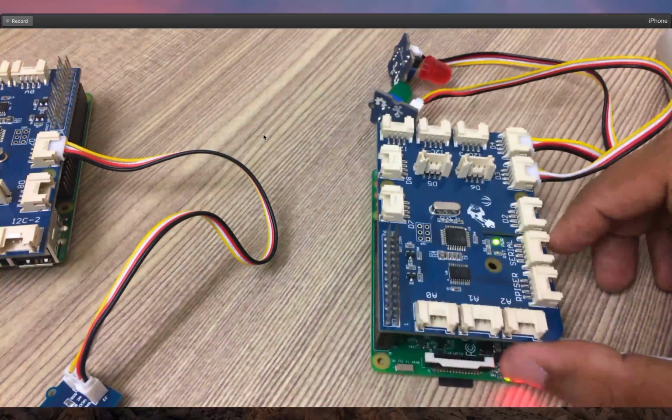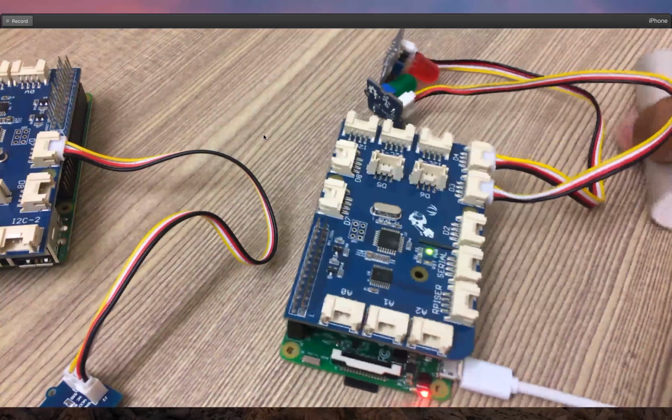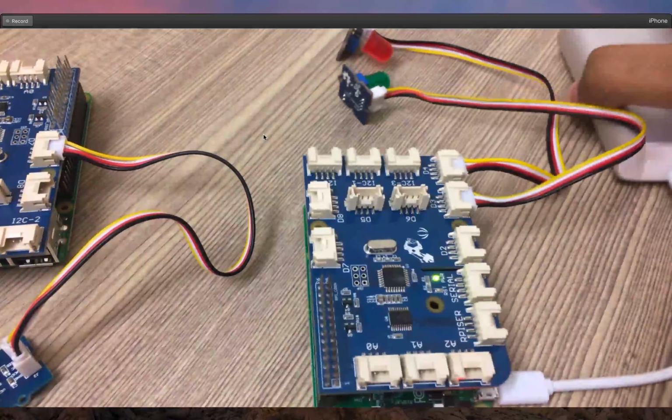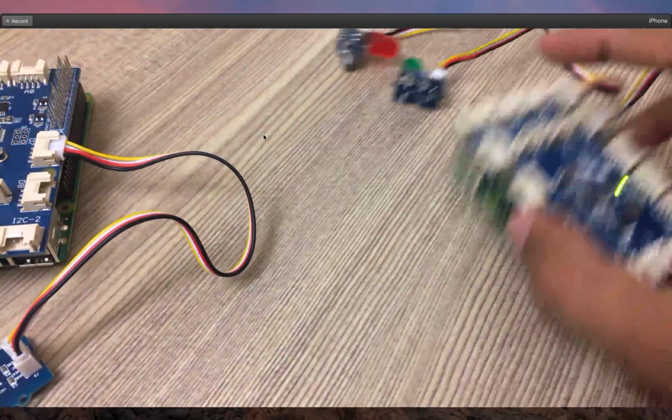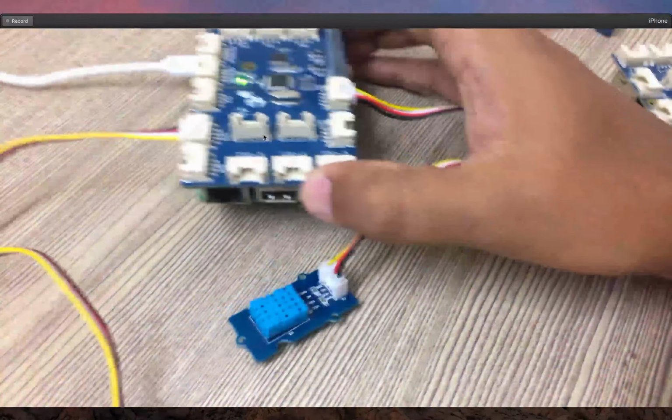So this is one of the Raspberry Pis and that is completely independent. It is connected to a power bank and it can participate in the solution. So let's get this out of the frame and let's look at the other one.